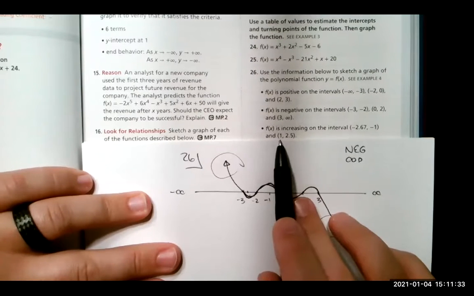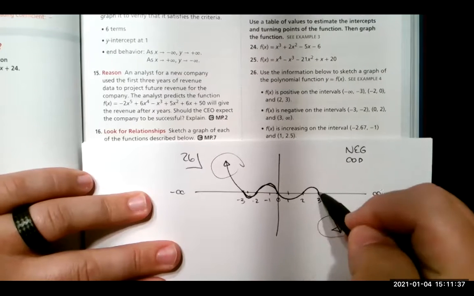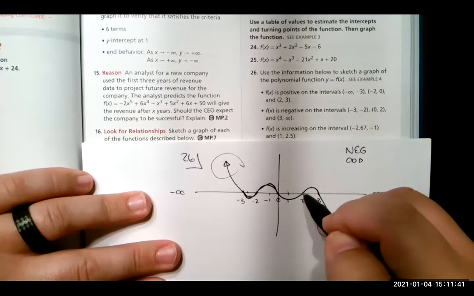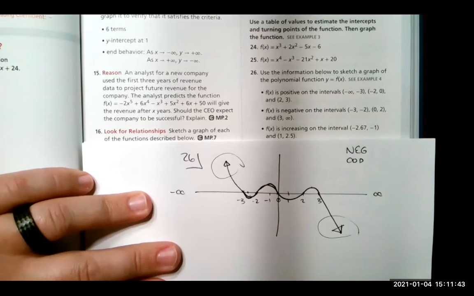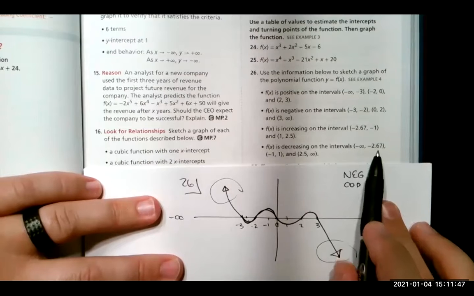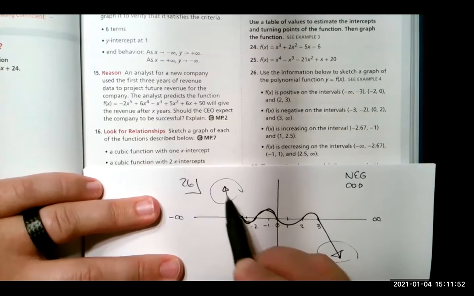And then between 1 and 2.5. So it looks like 1's actually pretty good right there, up to 2.5, which again looks pretty good. It looks like it's increasing between those two x values. And then it's decreasing between negative infinity and negative 2.67. Again, we shifted this over to the left, so I think that's still right.